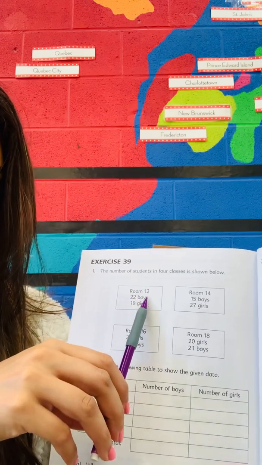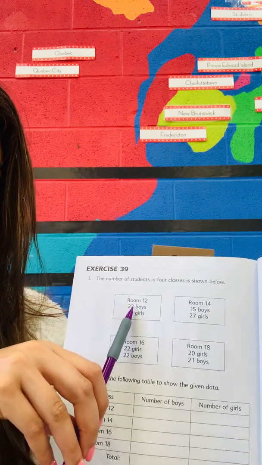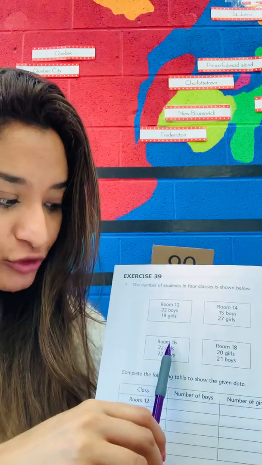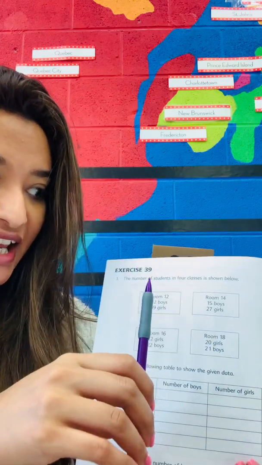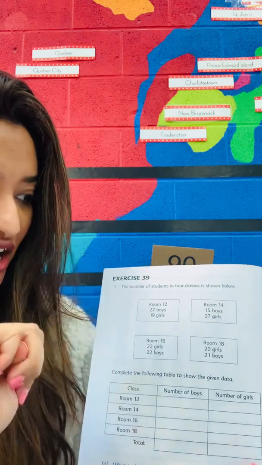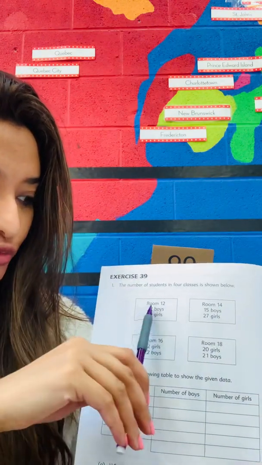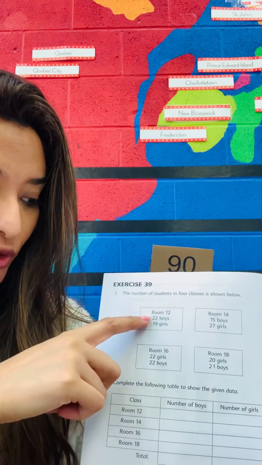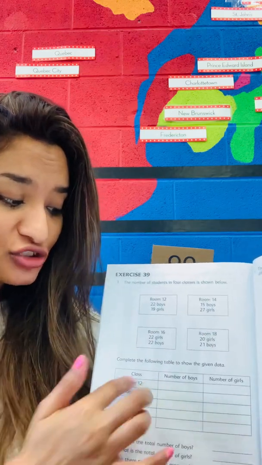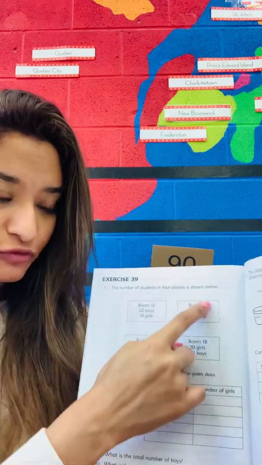So they've given us room number, and they've given us the number of boys and girls in each room. So we have room 12, room 14, room 16, and room 18. And in each of these rooms, there are boys and there are girls. They've given us 3 kinds of information: the room numbers, the number of boys, and the number of girls. So we have 3 categories here, right? At the bottom, they've asked us to complete this chart by reading this information.